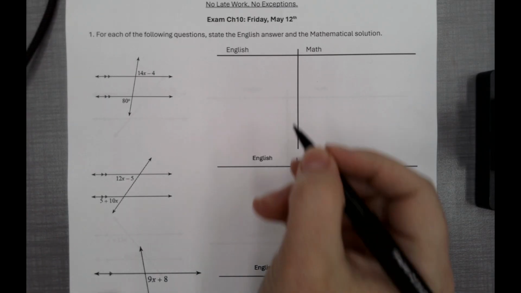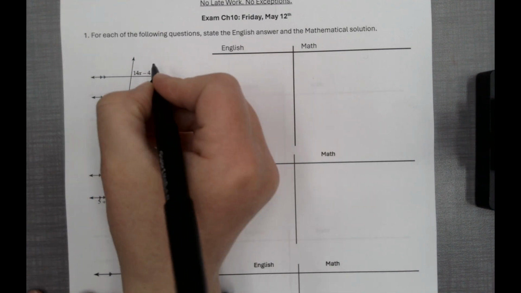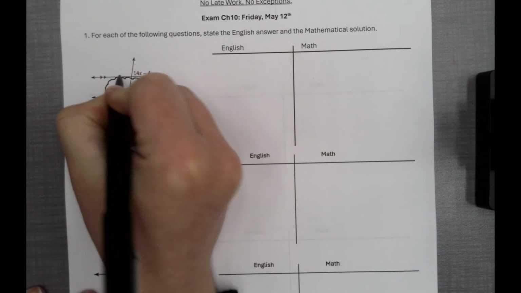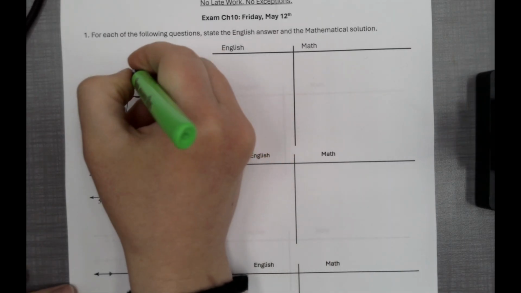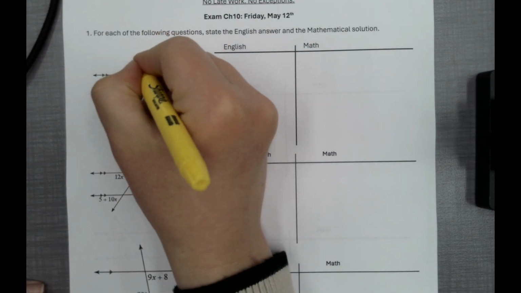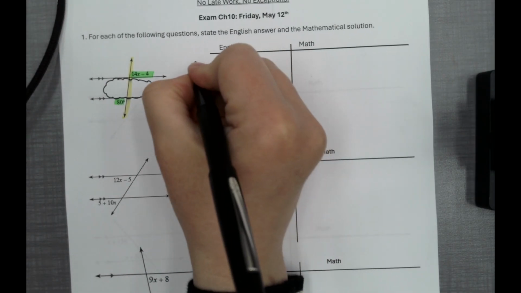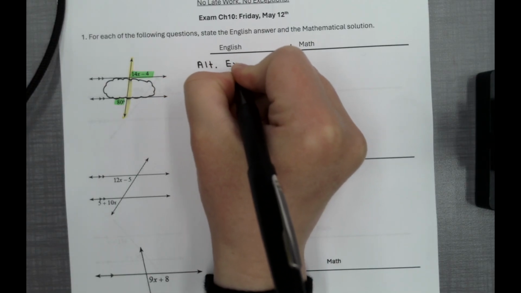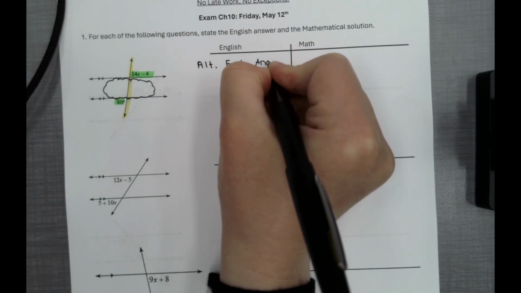So, for example, for your English, here we have your inside thinking bubble. Here's your inside. We notice that our two angles are not on the inside, so these are called exterior angles. Because they are both on the outside, but on the opposite side of the transversal, these are alternate exterior angles.